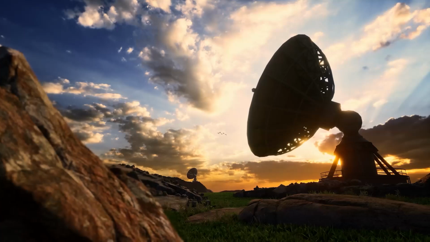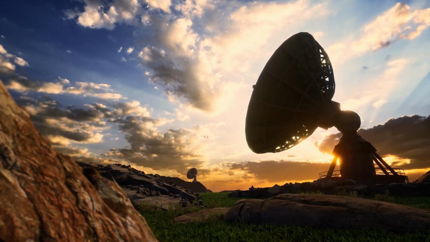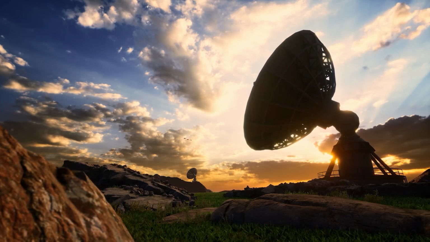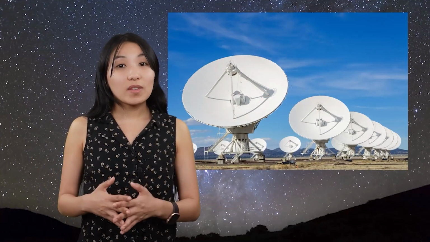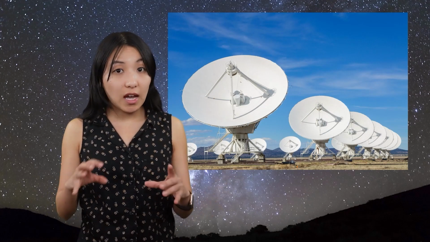By linking many dishes together, astronomers can create detailed maps of galaxies, pulsars, and the remains of supernova explosions. For example, the Very Large Array in New Mexico, a group of radio dishes working together, was used to create detailed radio maps of Jupiter, revealing the movement of ammonia gas within Jupiter's atmosphere.